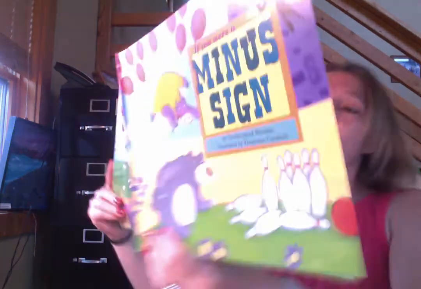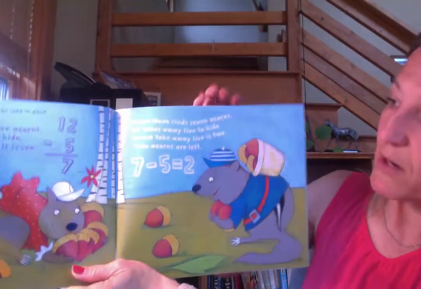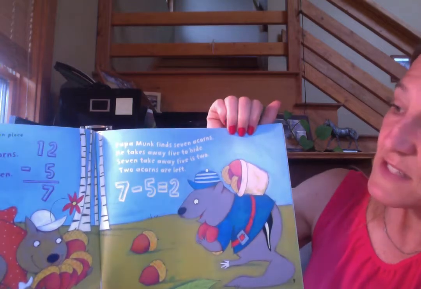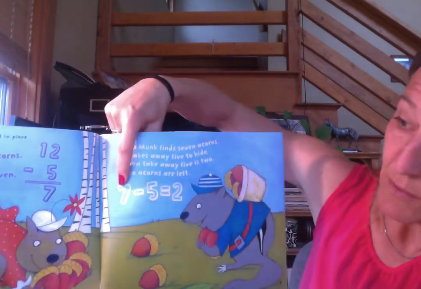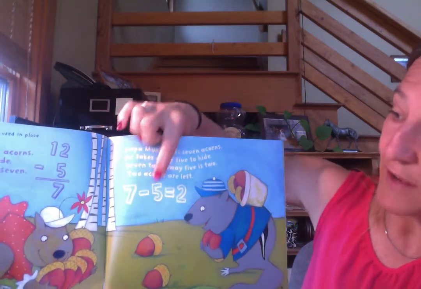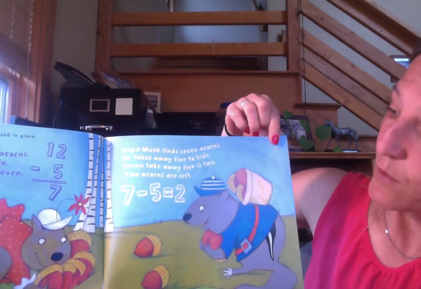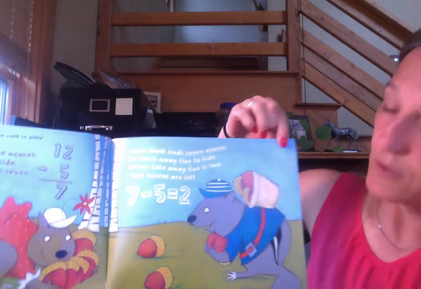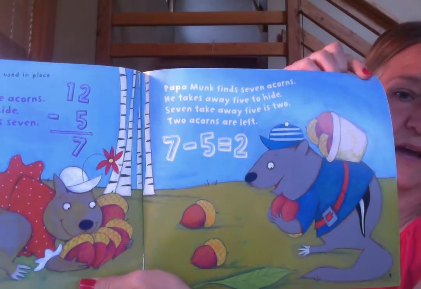Let's see. Oh, so that was Mama Monk. Let's see what Papa Monk is doing. Papa Monk finds 7 acorns. Maybe it was the 7 that Mama had left. He takes away 5 to hide. 7 take away 5 is 2. 2 acorns are left. What does that one look like on our fingers? 7 take away 5. 2 left. So that one's easy peasy on our fingers, isn't it?